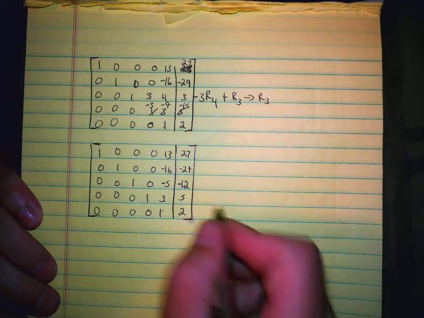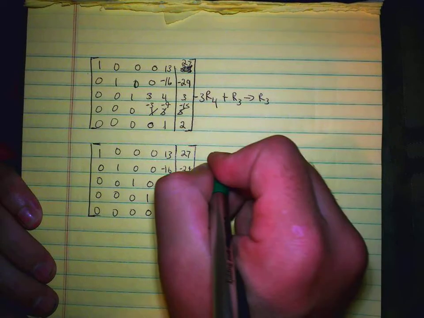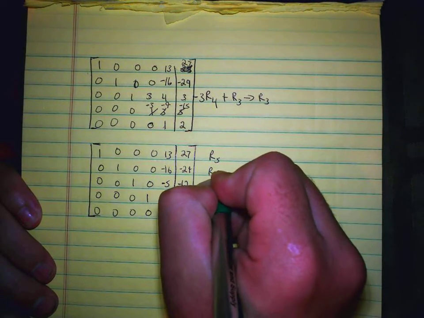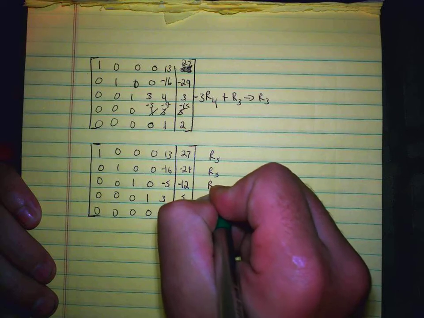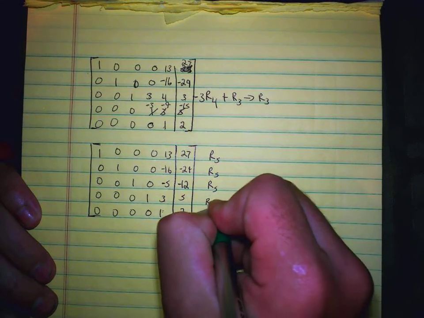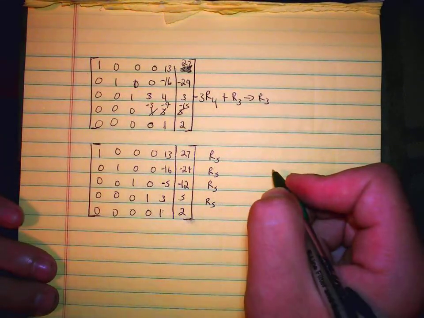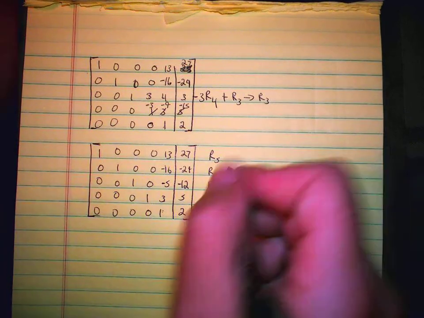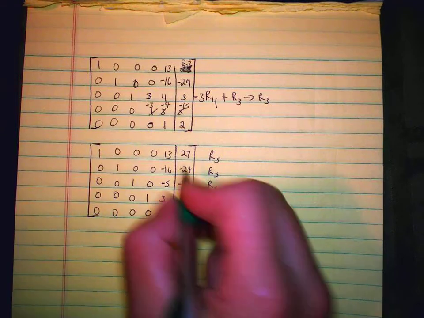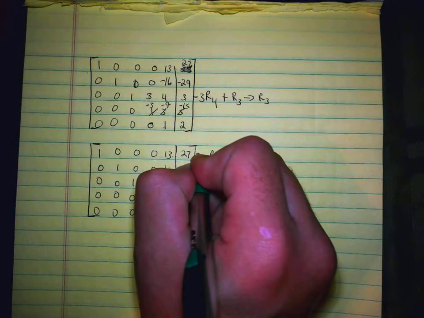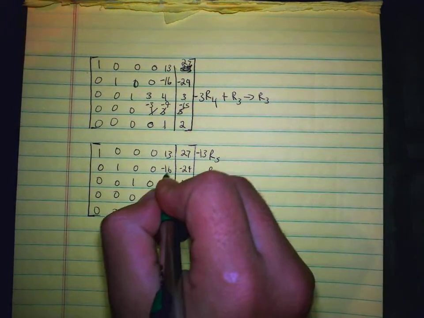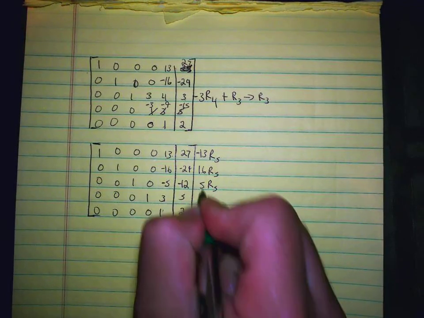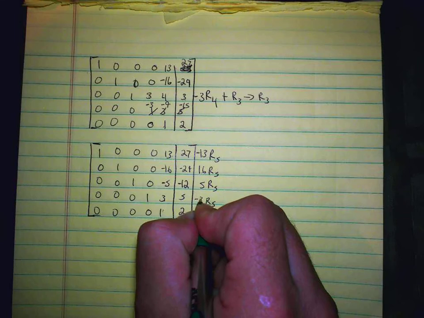In order to get rid of a 3, I'm going to say row 5. Remember, all these are going to be row 5s plus the other rows. We're going to do all the remaining changes at one time. So in order to get rid of row 1, we're going to have to say multiply by negative 13, multiply by positive 16, multiply by positive 5, and multiply by negative 3.